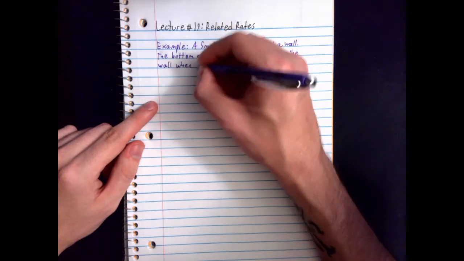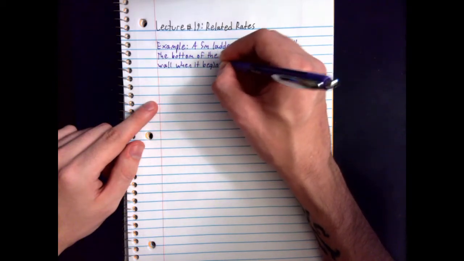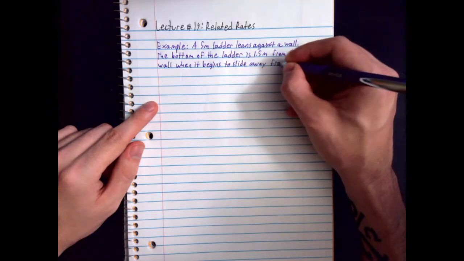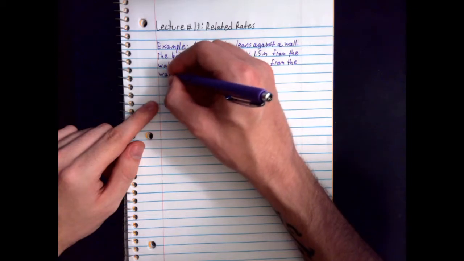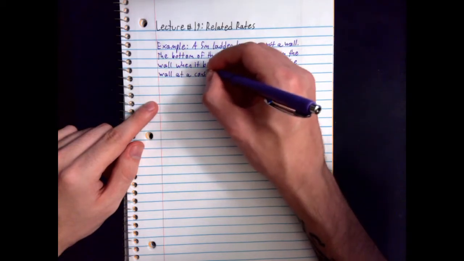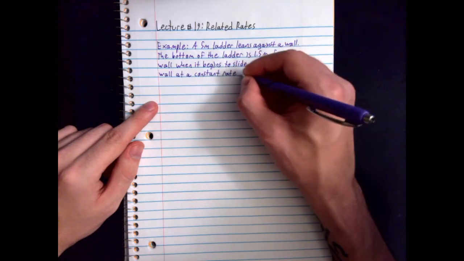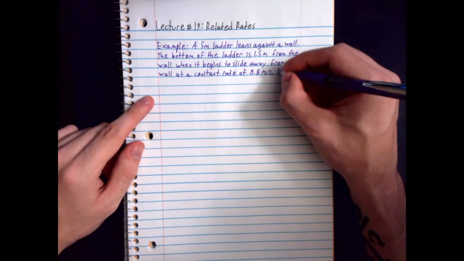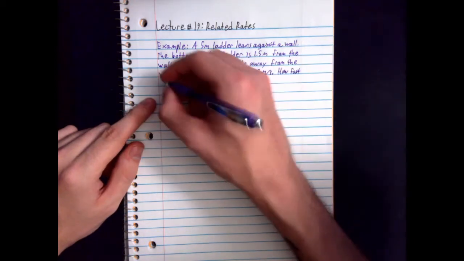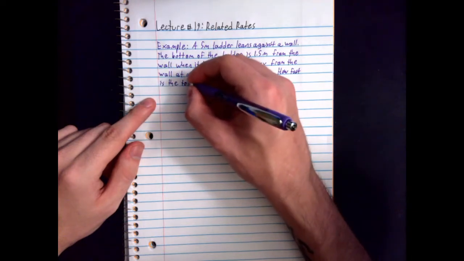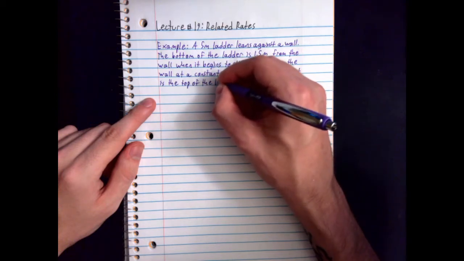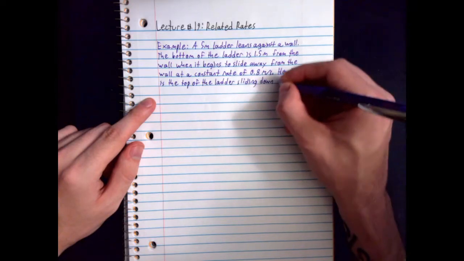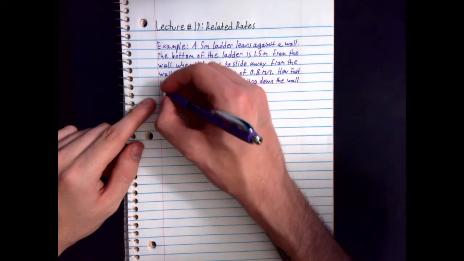When it begins to slide away from the wall at a constant rate of 0.8 meters per second, how fast is the top of the ladder sliding down the wall one second later?